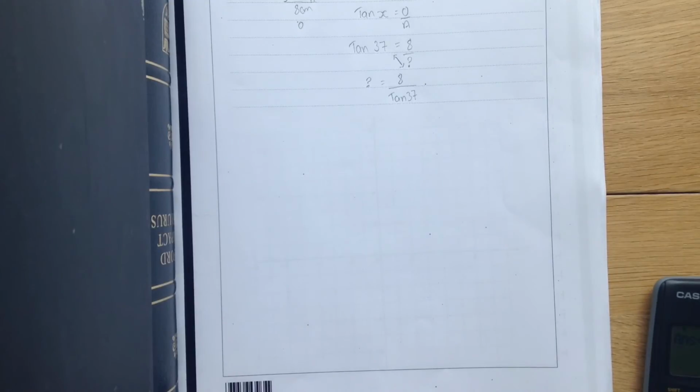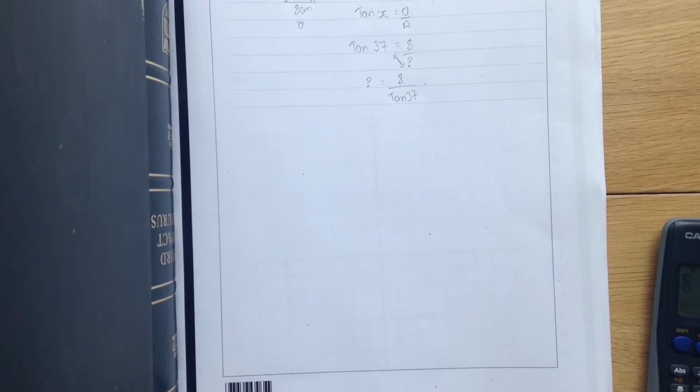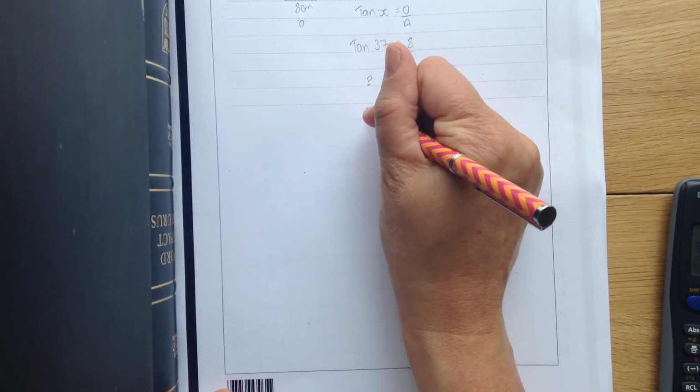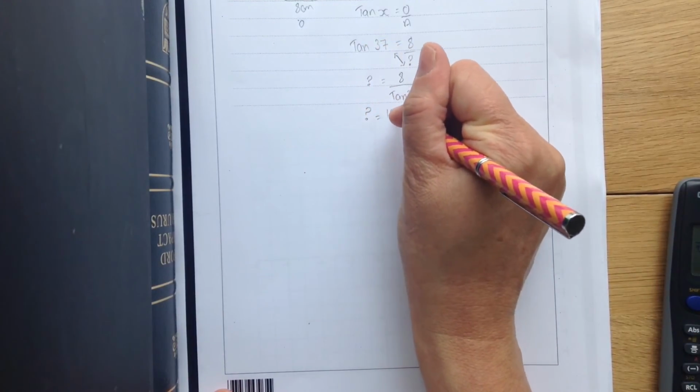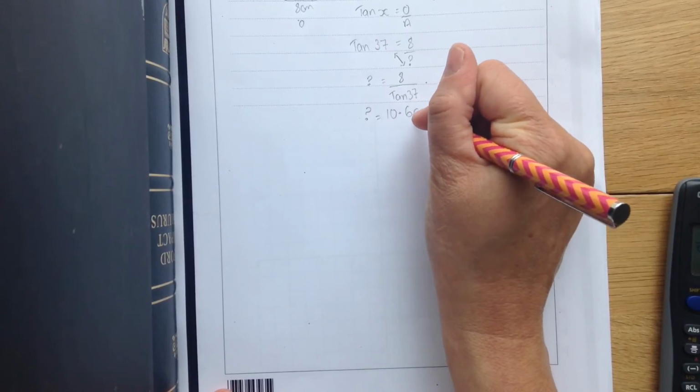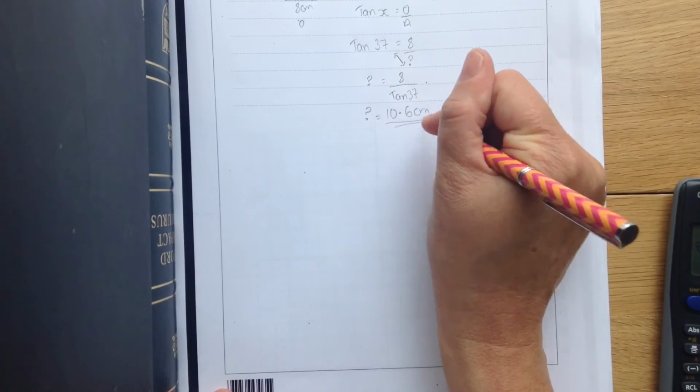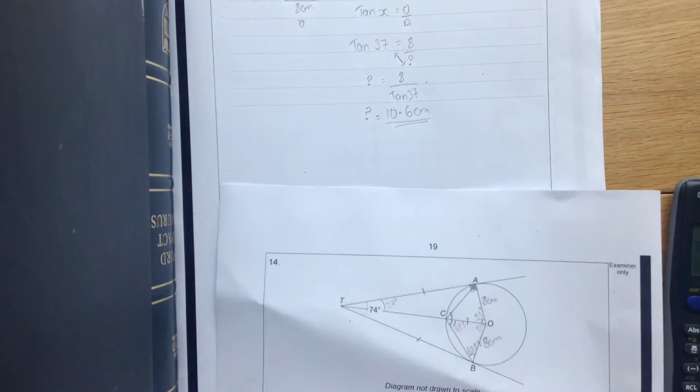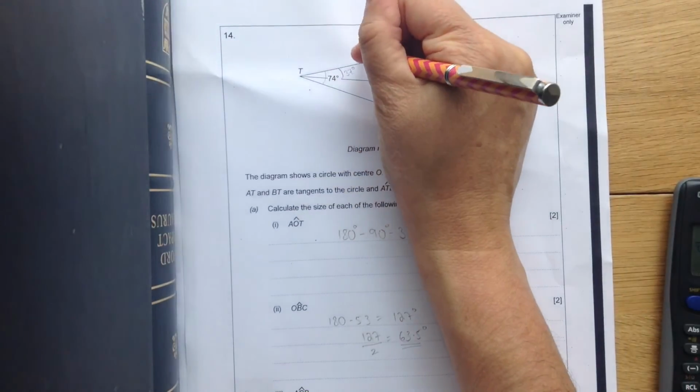Working that out, we've got 8 divided by tan 37 equals, and we've got question mark to equal 10.6 centimetres.